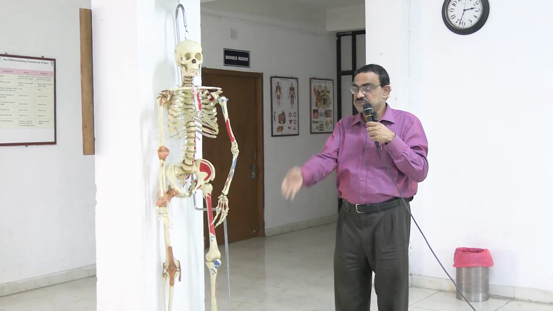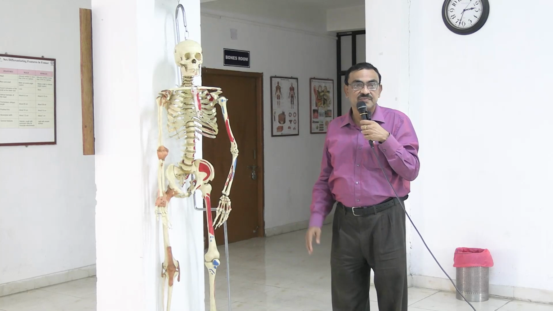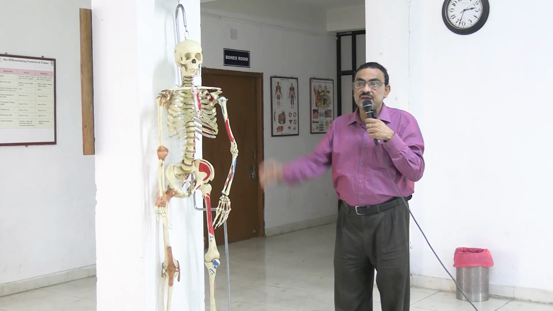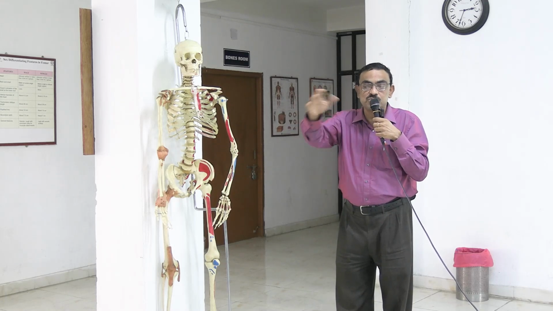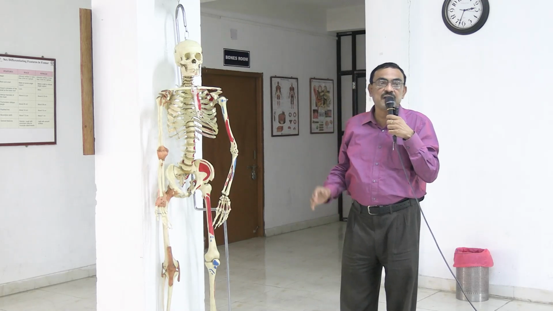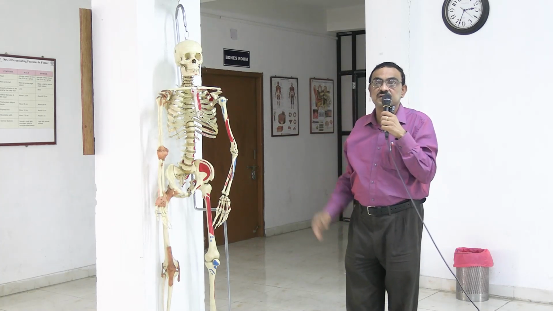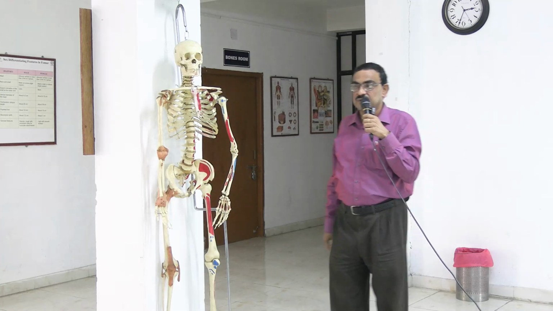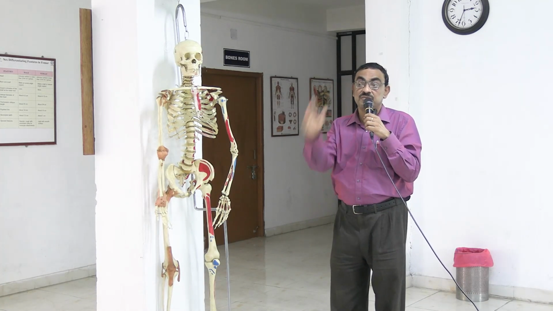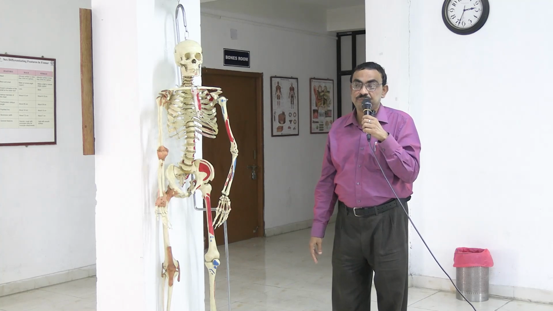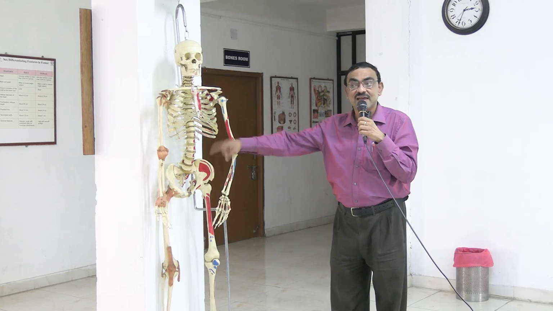The brachioradialis, actually in the mid-prone position, causes flexion. Previously it was supposed to help in pronation and supination, but electromyographic study has shown us that this muscle has no relation with supination and pronation. So in the mid-prone position, it helps in flexion of the elbow joint, though it is a part of the extensor muscles.